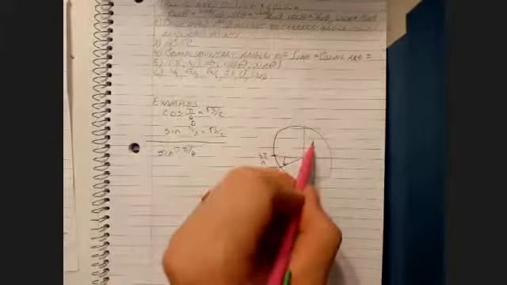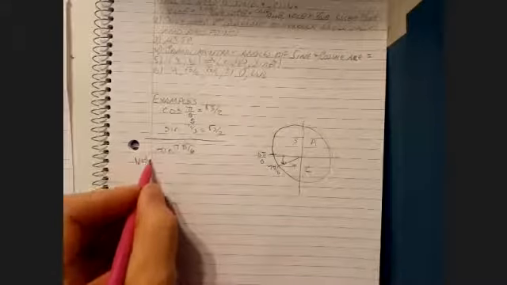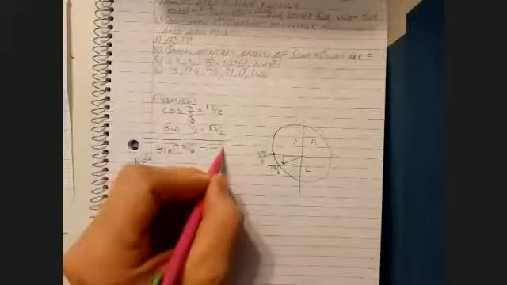Well, if you remember ASTC, all students take calculus, I know that tangent and its reciprocal function are positive in the third quadrant. Therefore, sine is going to be negative. So I know that my answer is going to be negative. And then its reference angle in the first quadrant is just regular pi over 6. I know that sine of pi over 6 is 1/2. So this is the corresponding angle to pi over 6 in the third quadrant. And so the answer is going to be negative 1/2.